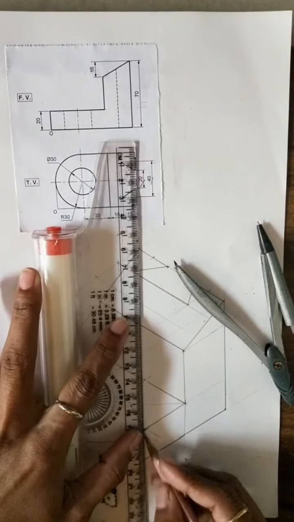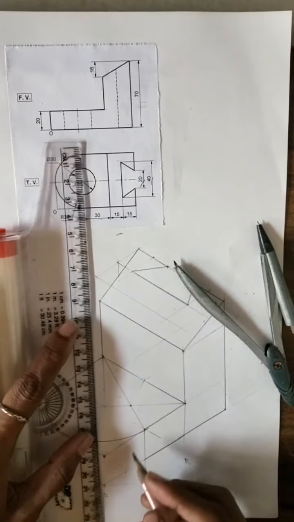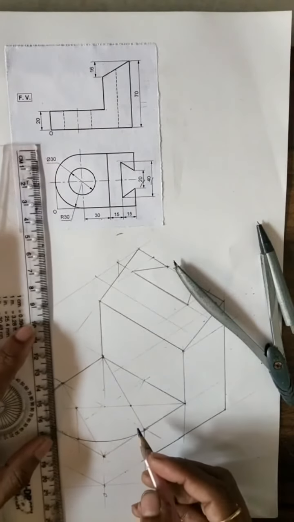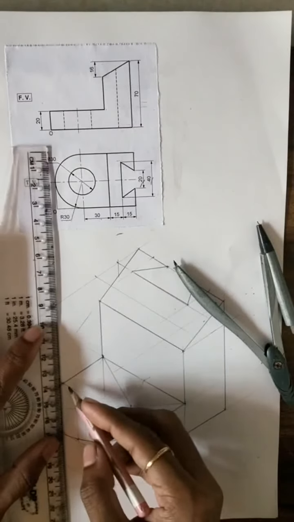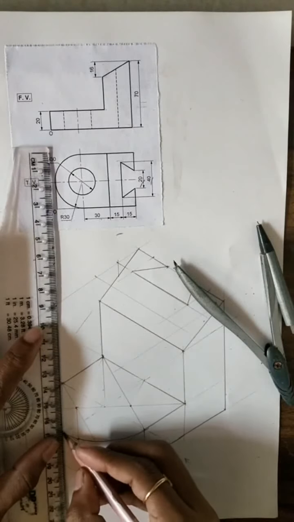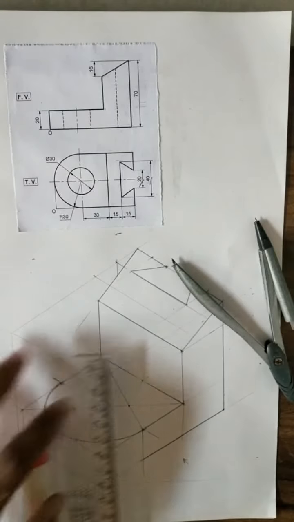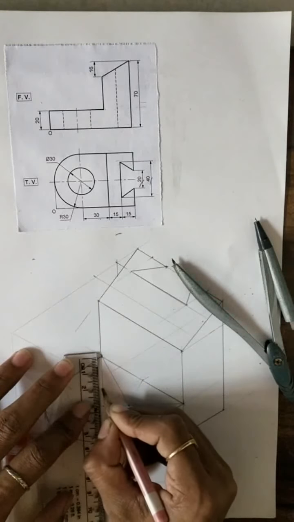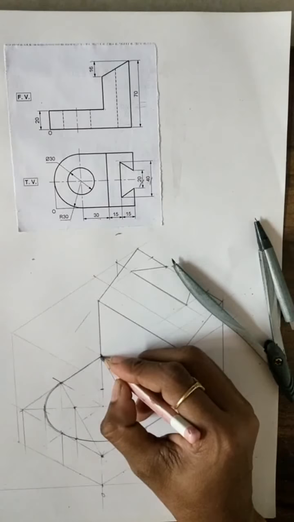So measure 20 from here, then from this center point, then from this center point, and from this point. Now we will measure 20 on this line. So this 20 point will appear here because it is the center point.